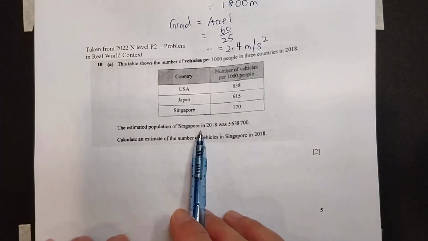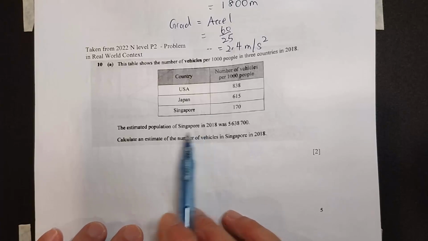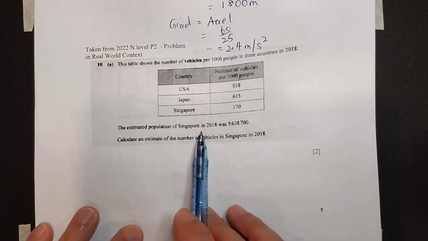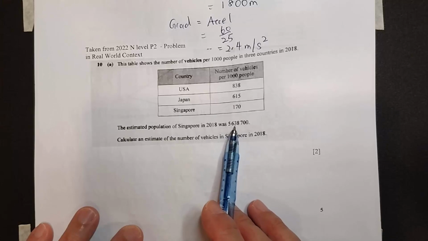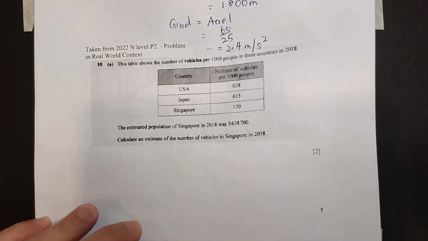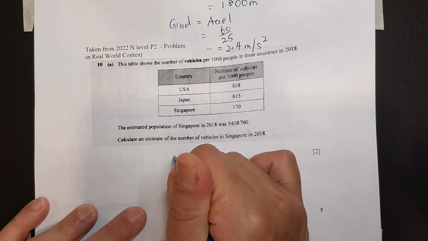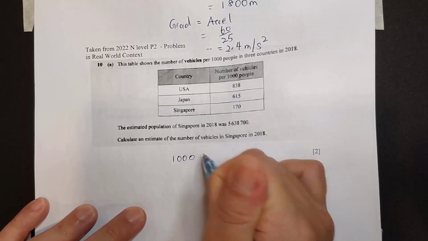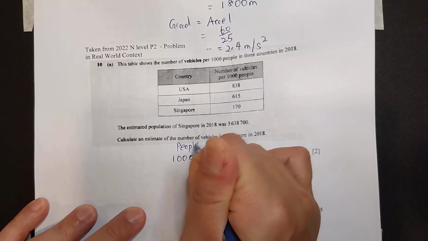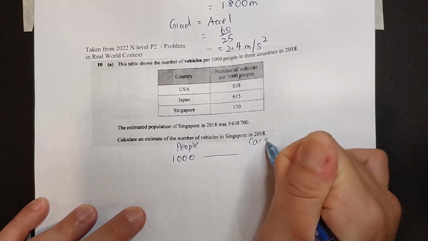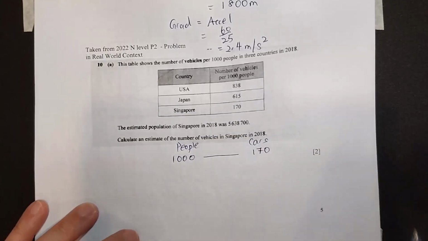Okay, finally, we have a real-world context question. The estimated population of Singapore is 5,638,700. So for every 1,000 people, I will have 170 cars.